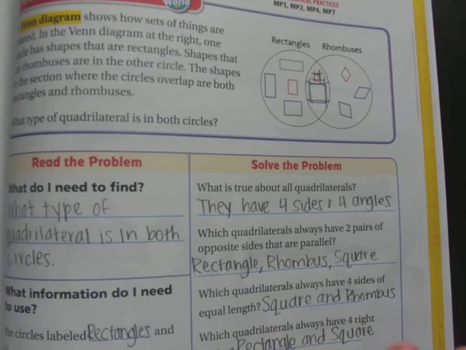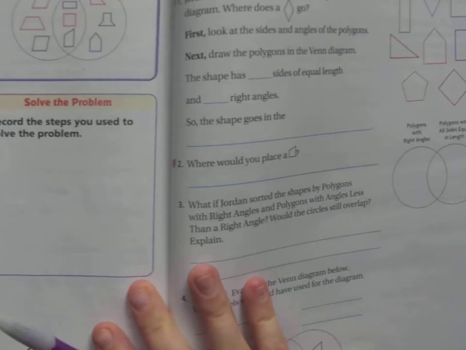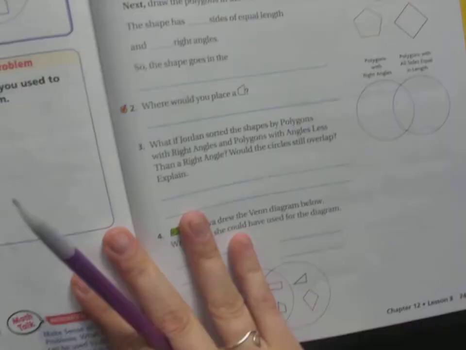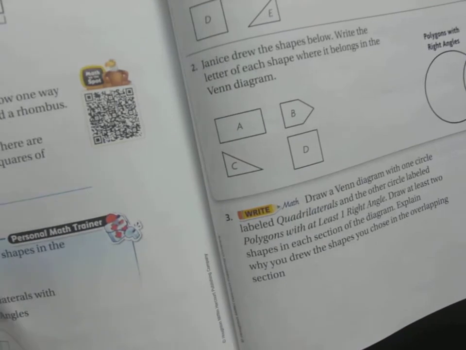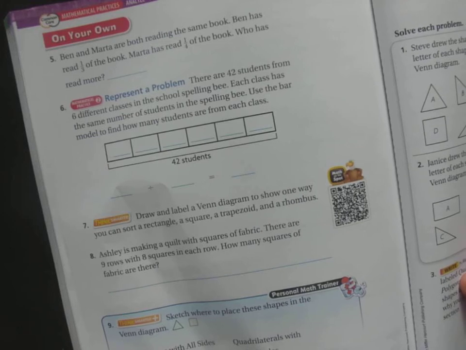Okay, so now go ahead and try this problem on your own on the share and show page. And if you're really feeling a big challenge today, go ahead and try the next page that's on your own.